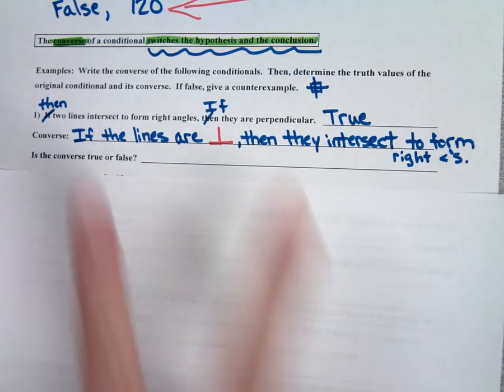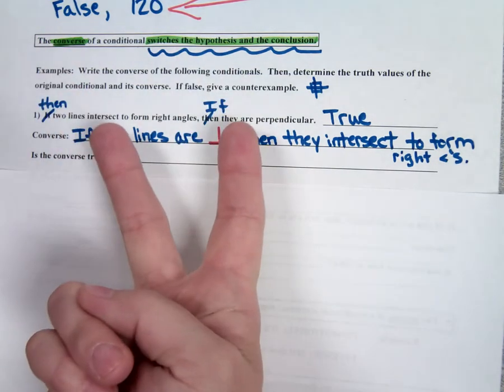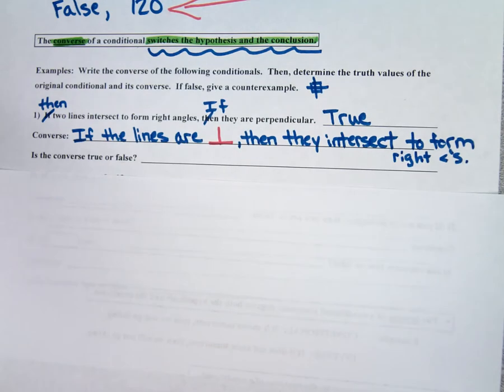Okay, so the converse flip-flops the sentence. The if becomes the then becomes the if. So it switches the hypothesis and conclusion around.